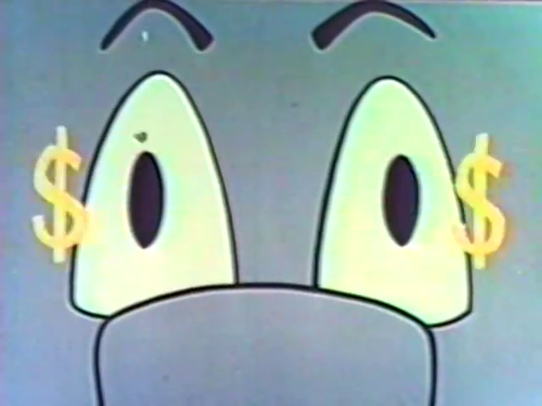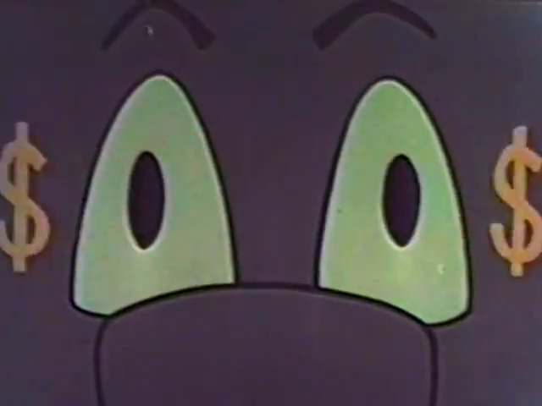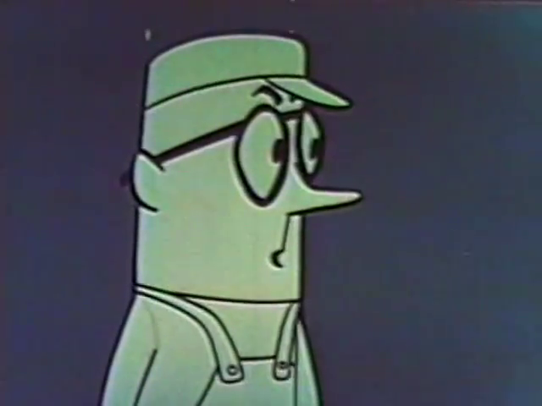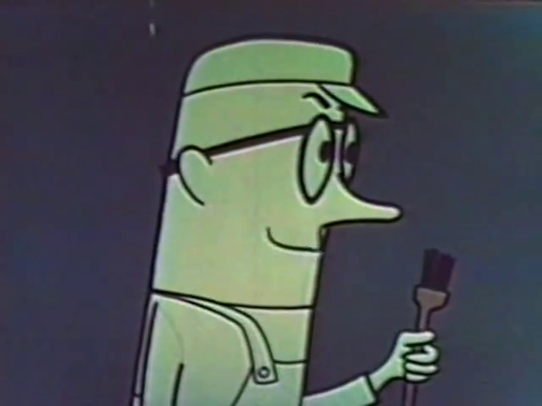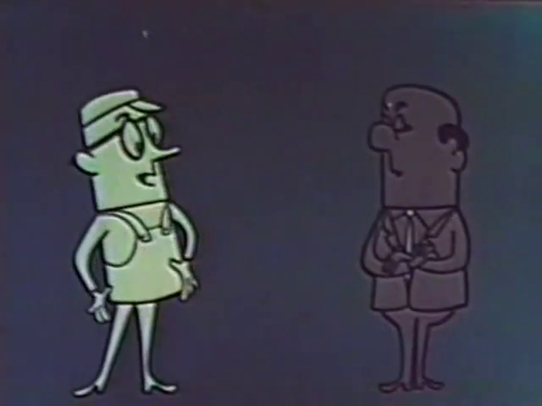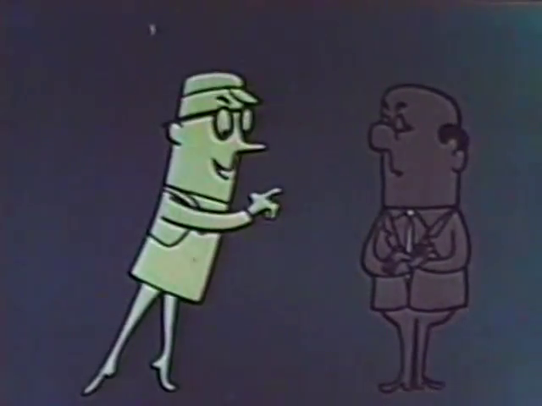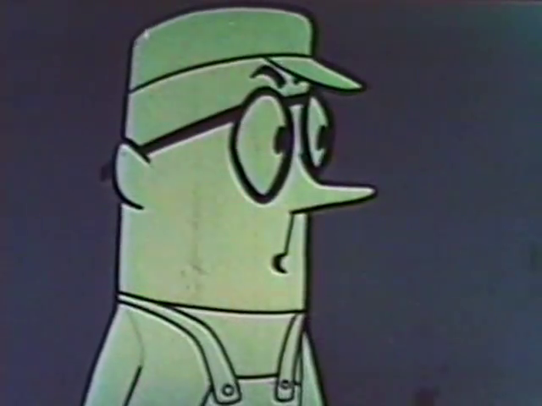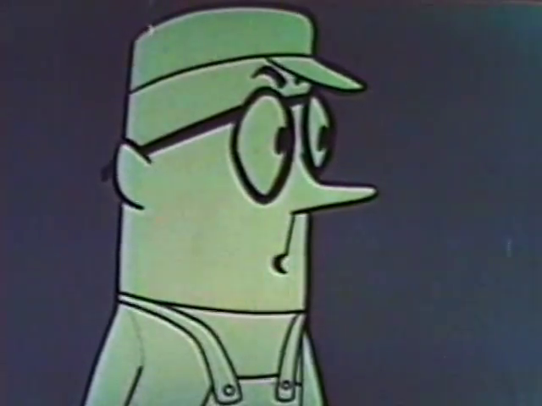Yeah, I see. I see 10,000 bucks flying out the window. But I still don't get it, Paint Pot. How come you can fill it up with paint and still not paint it? Say, come to think of it, boss, I'm not so sure that you could fill it up with paint. After all, how thin can paint get?